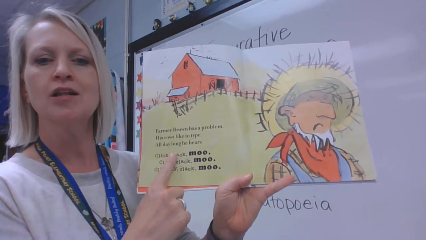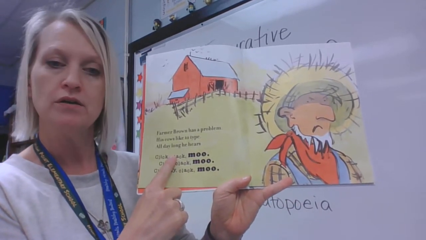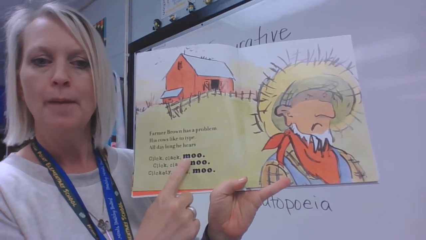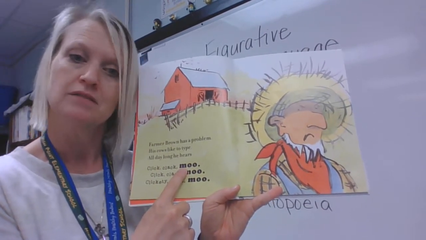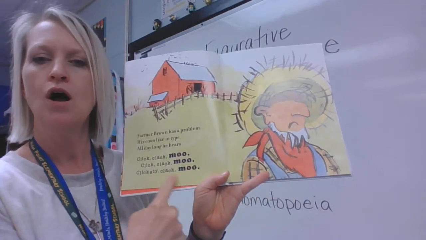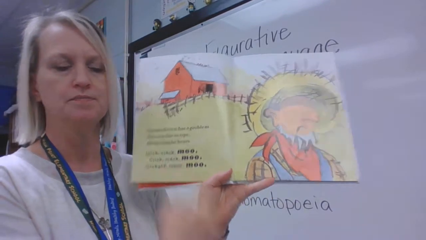Now, the click and the clack is the sound of the typewriter. That's onomatopoeia. Moo, moo, is the actual sound the cow makes. So these are all onomatopoeia, sound words.